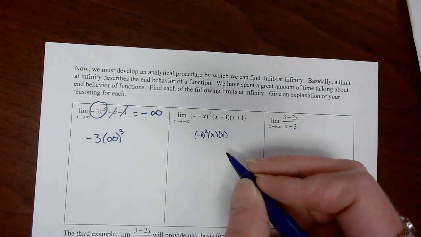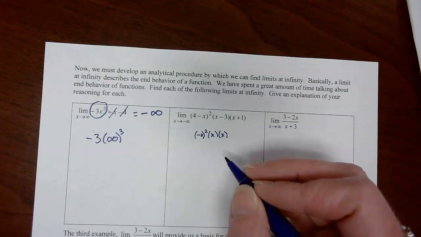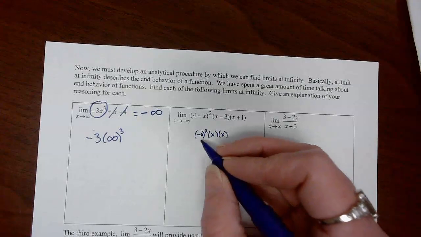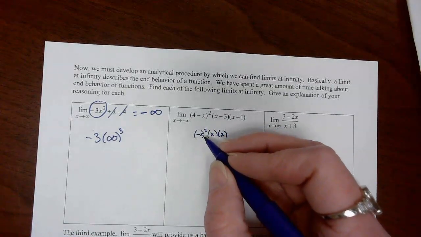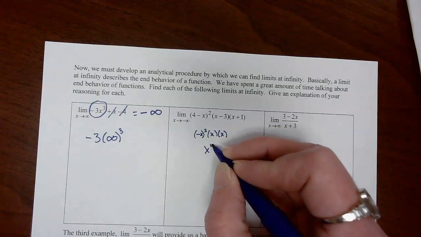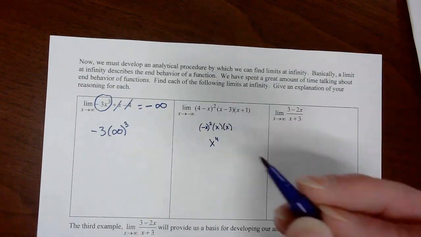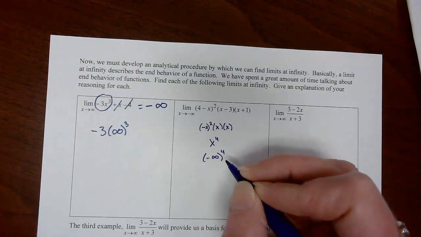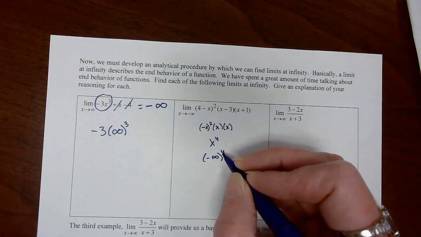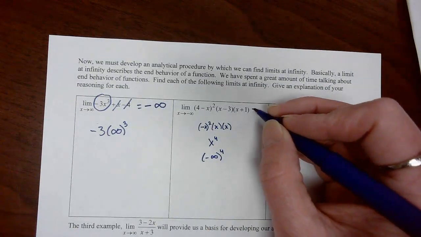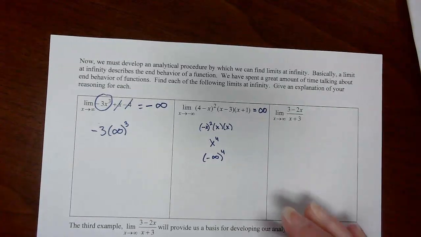So I'm going to multiply those together, and that would be what my leading term is if I multiplied everything out. So negative x squared makes it positive x squared times x times x. This would be x to the fourth. Now, if I plug in negative infinity, a negative number, no matter how big, to the fourth power is going to end up being positive. So this graph is approaching positive infinity.